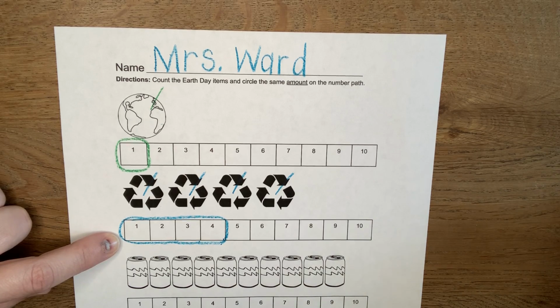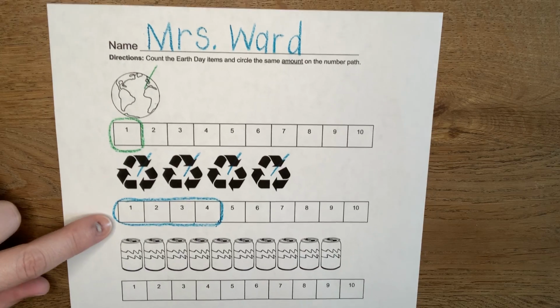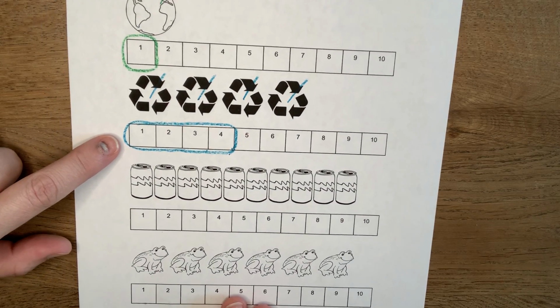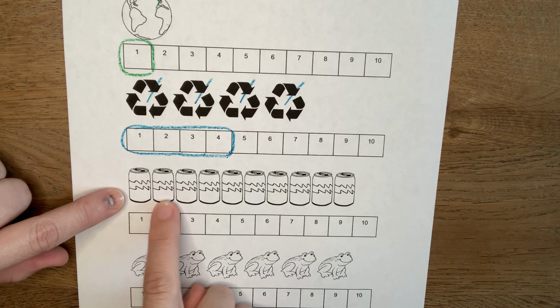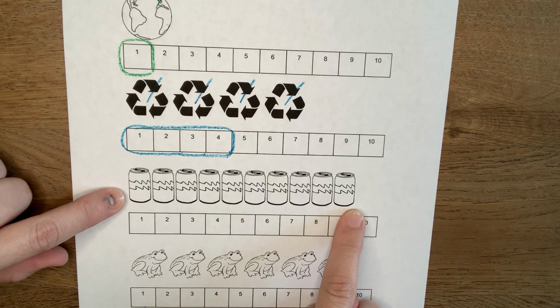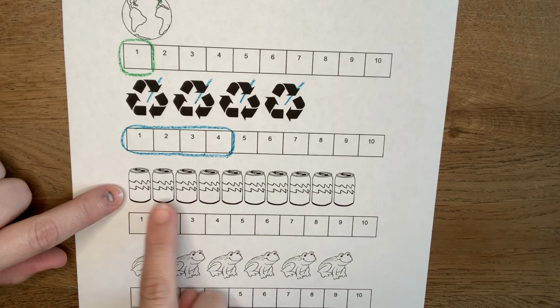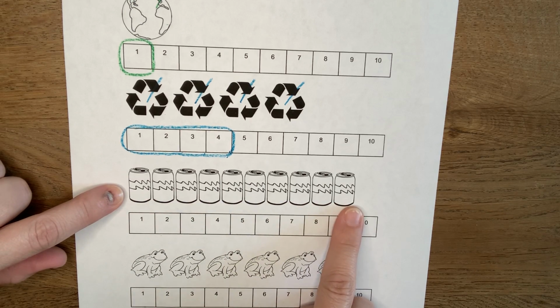Okay, let's move on to the next picture. I'm going to move my paper up a little bit so you can see it better. What are these down here? They look like soda cans to me. Soda cans are made out of aluminum, and aluminum should be recycled and not just thrown in the trash can. That's what this picture has to do with Earth Day.